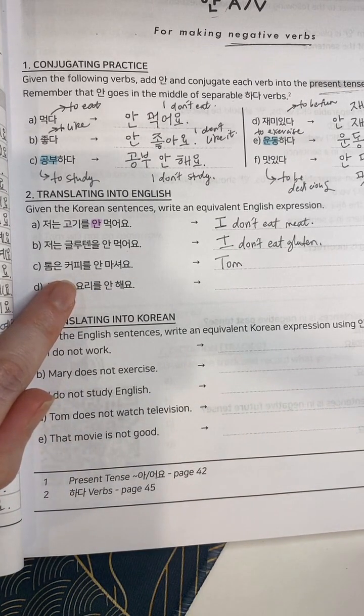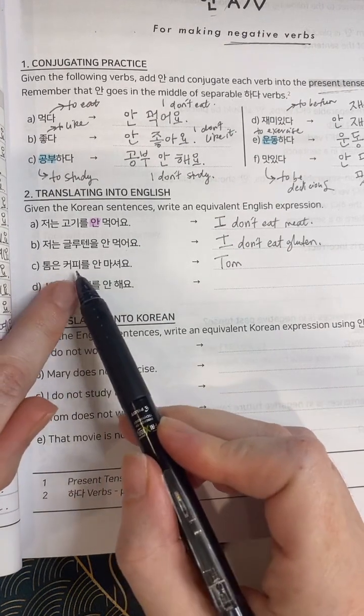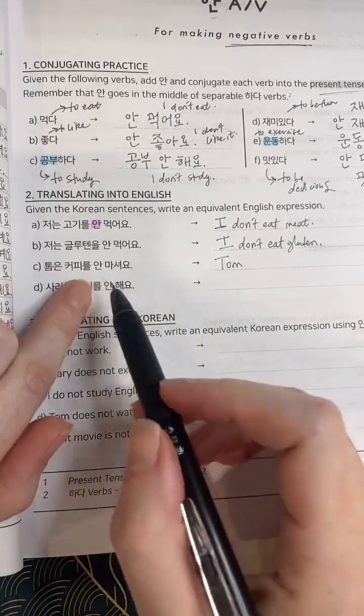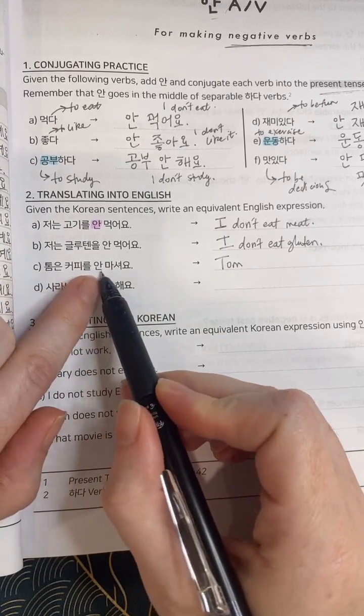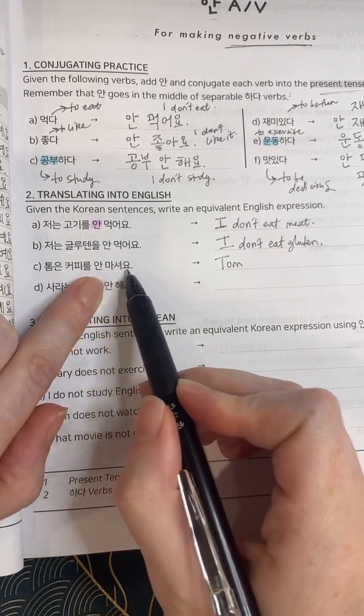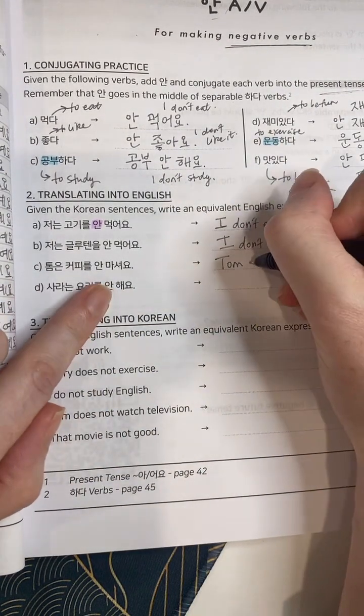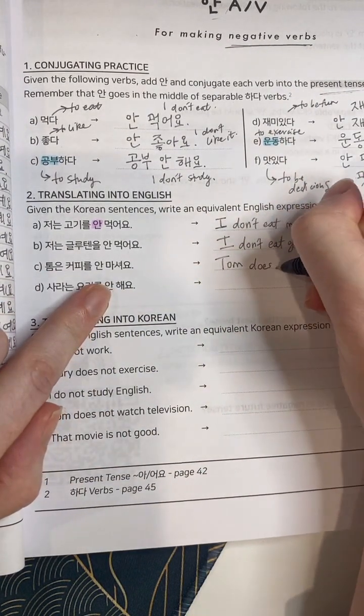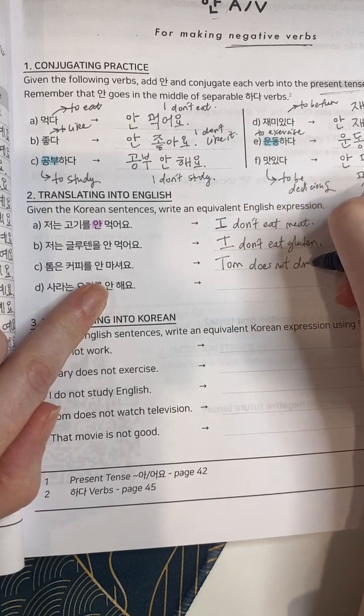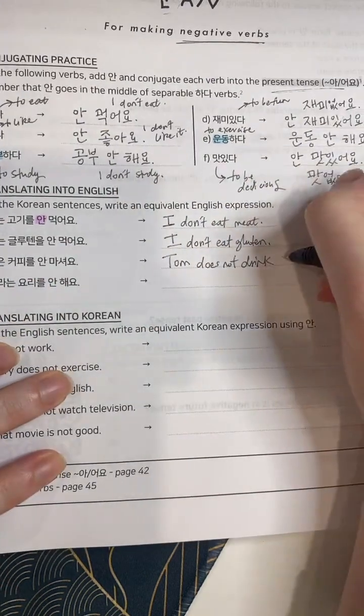I mean, no coffee dates ever. I don't think we could really be friends. 톰은 커피를 안 마셔요. So Tom, coffee, does not drink. 마셔요 is to drink in Korean. So Tom, coffee does not drink, or Tom does not drink coffee.